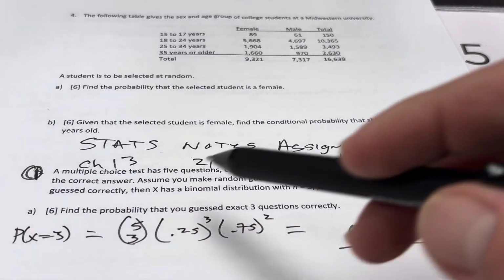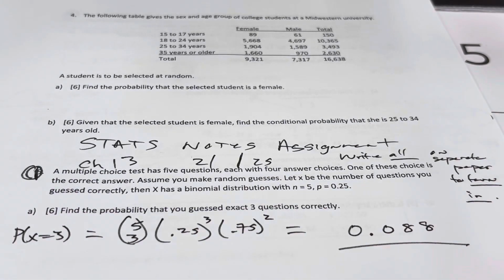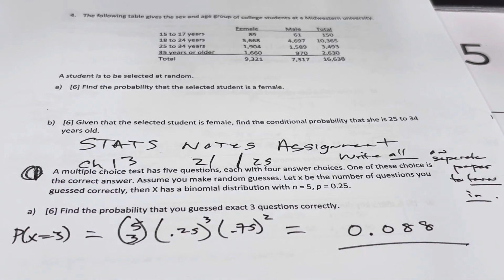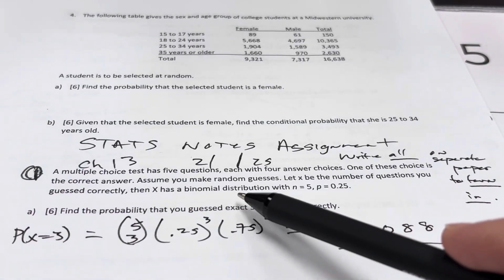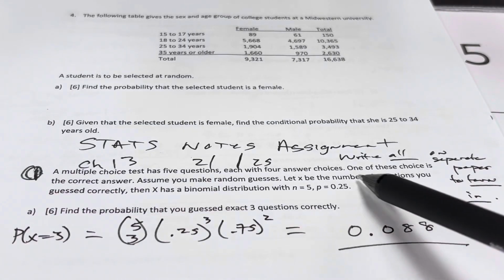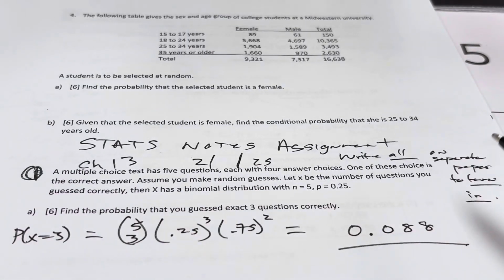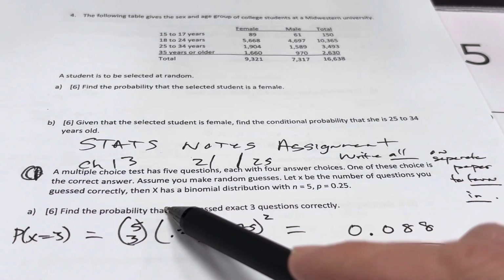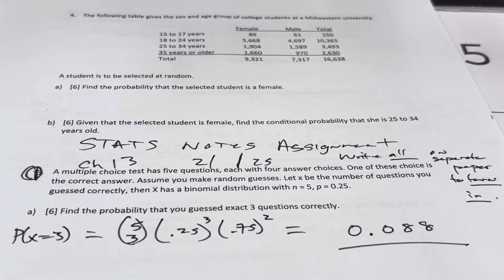All right, so what I need you to do is multiple choice. A test is 5 questions, with 4 answer choices, 1 is right. Assume random guesses. Let X be the number of questions you guess correctly. So X is the number of correctly guessed questions. Then X has a binomial distribution.